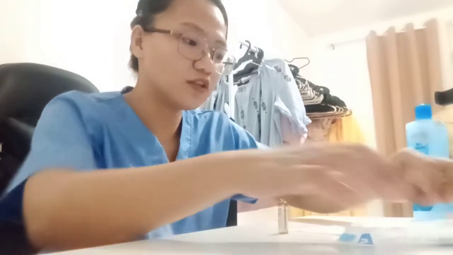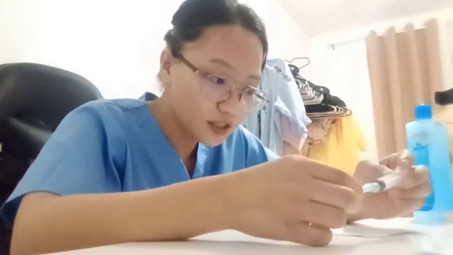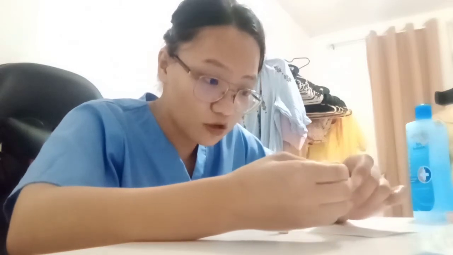Next is the withdrawing of the medication. In withdrawing the medication, place the ampule on a flat countertop or flat surface. Next is to attach the filter needle to the syringe. Since we don't have a filter needle, let's just assume that this one here is a filter needle or filter straw. Next is to remove the cap of the filter needle and put the needle in the center of the ampule. Do not touch the rim of the needle.